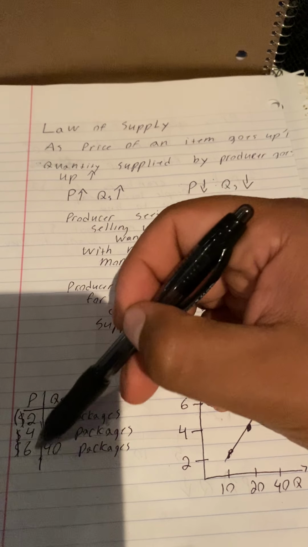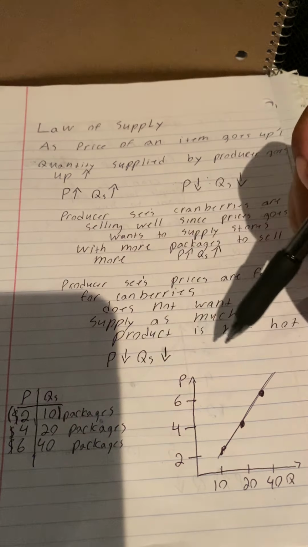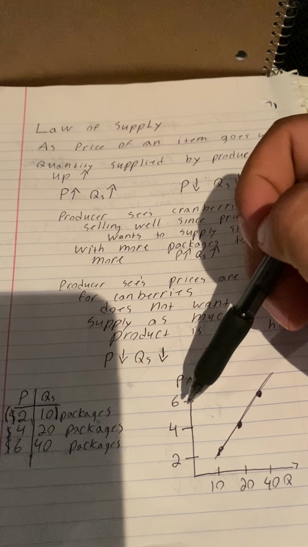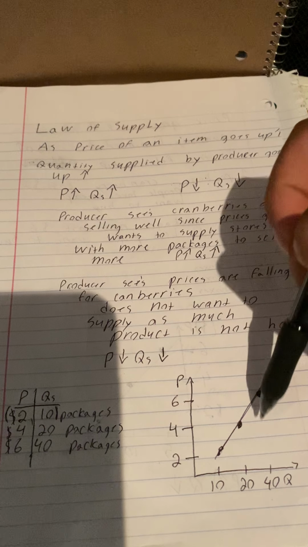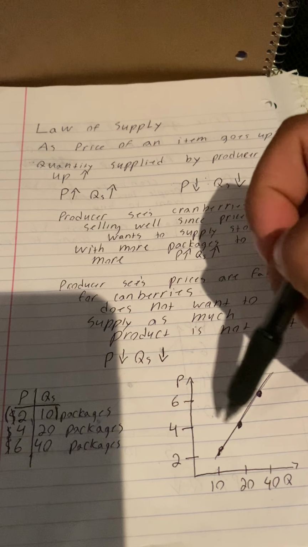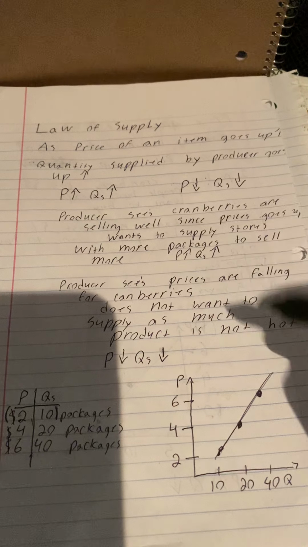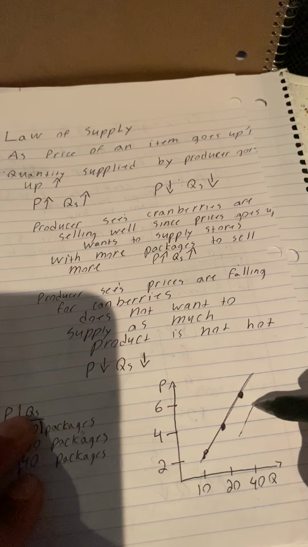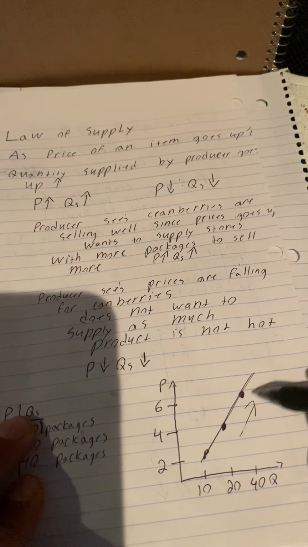I can make a lot of money out of these cranberry boxes. So you give them more packages. At the price of $6, you tell yourself, I want to sell a lot, so you supply them with more boxes. And this is what we call an upward trending graph. The line is going up.